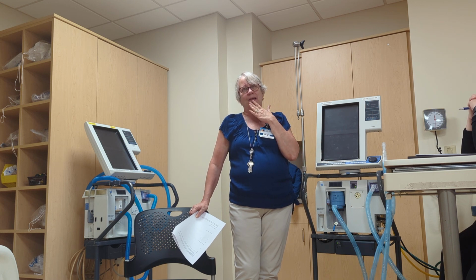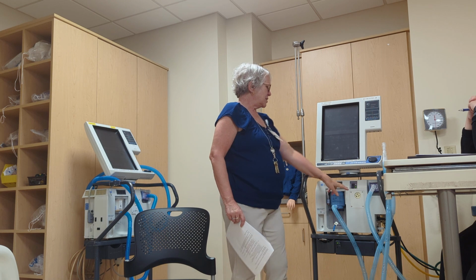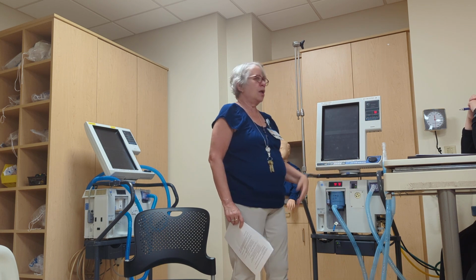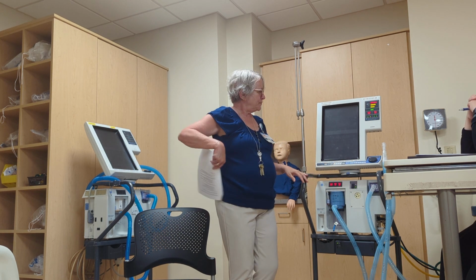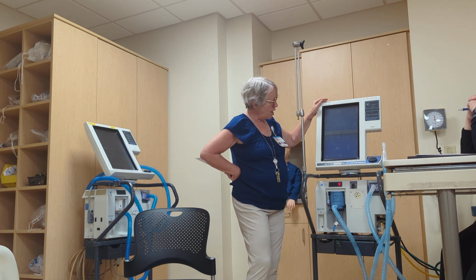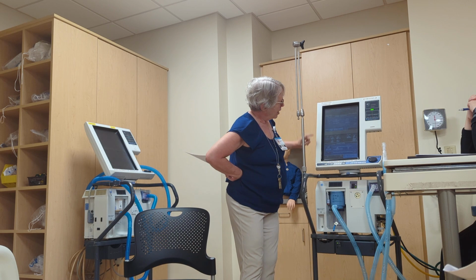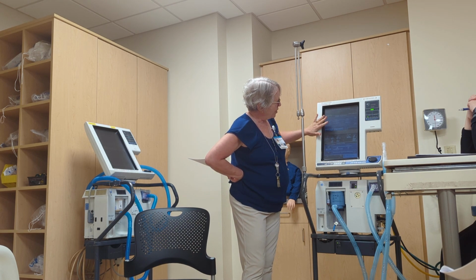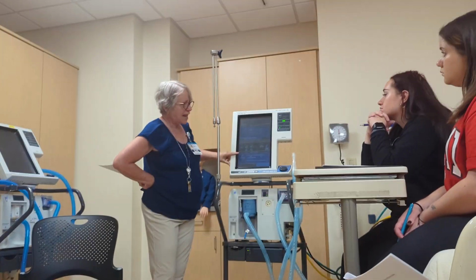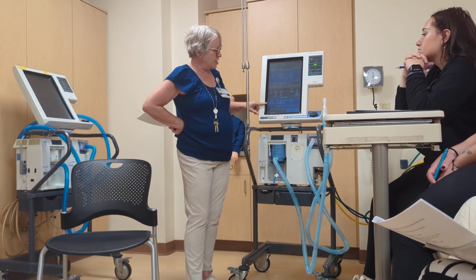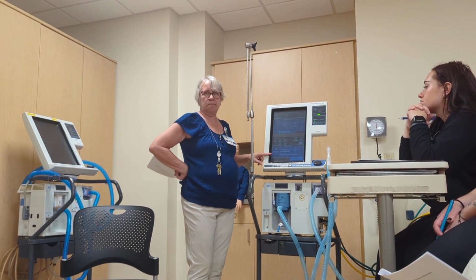To do an SST, you turn your ventilator on, and it usually will come up on your home screen. Look, here's my PB840. It says same patient, new patient, SST.